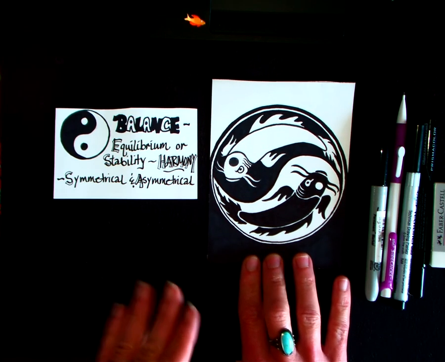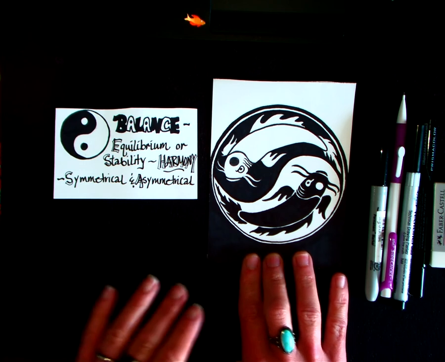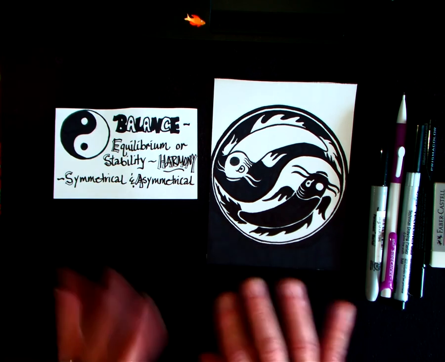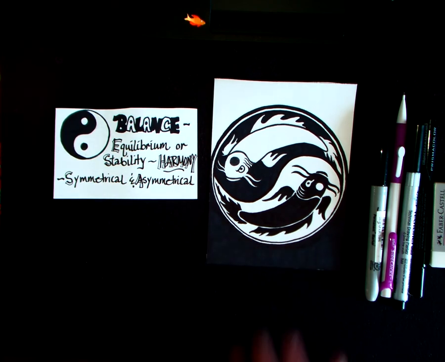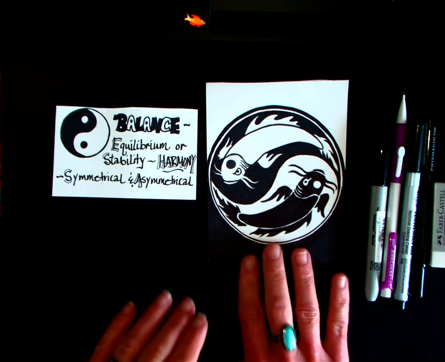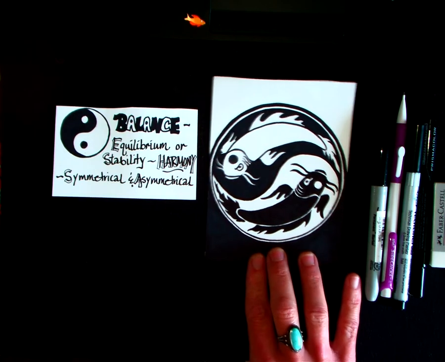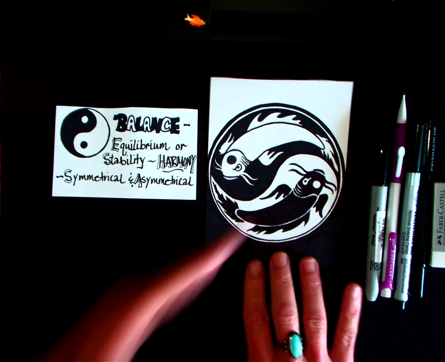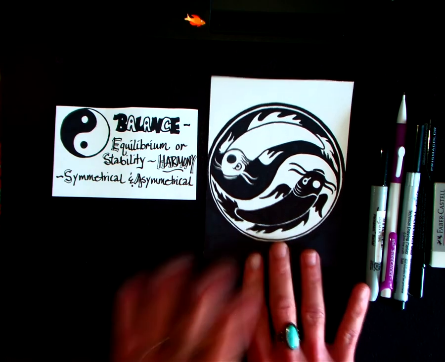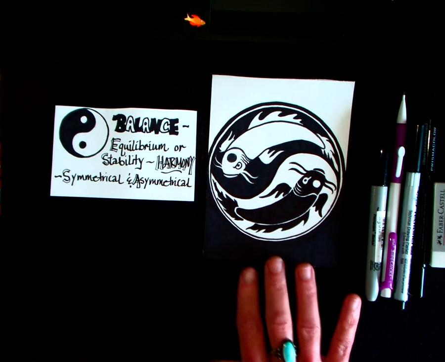And symmetrical are very like balanced things. Asymmetrical balance is a little different. It's seen more with positive and negative space. And symmetrical balance is seen with exact duplicates or the reversed image of something. And this is an example of symmetry.